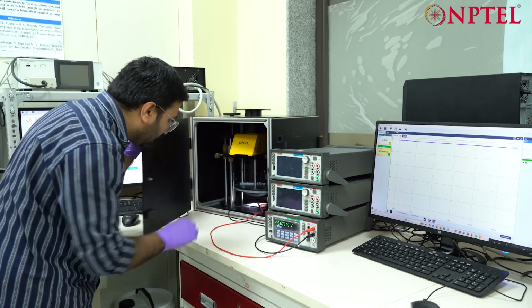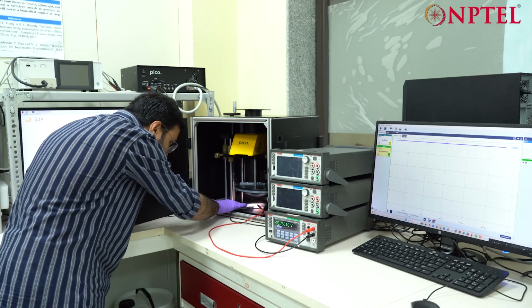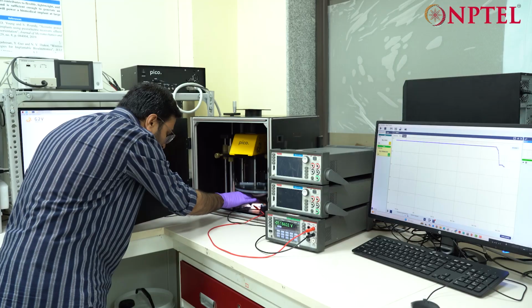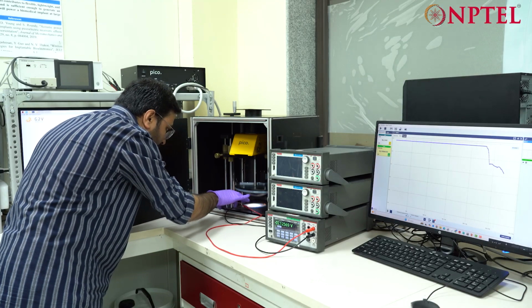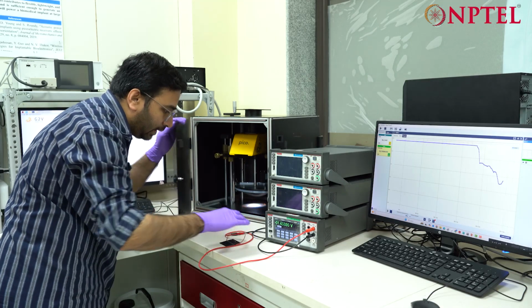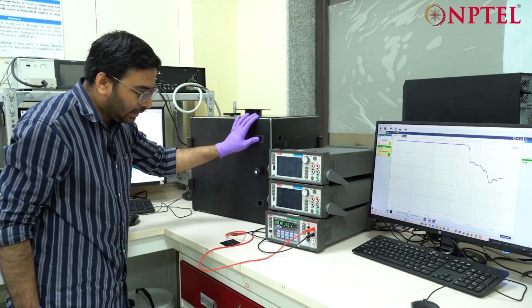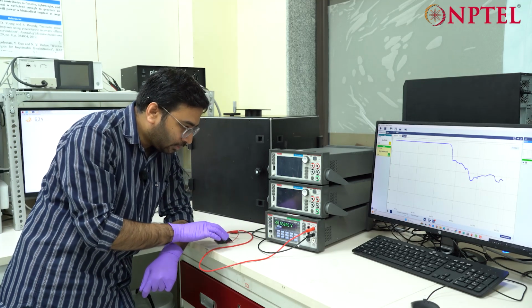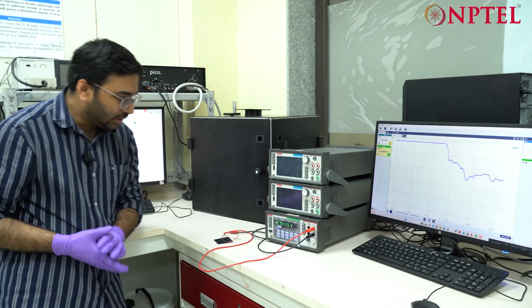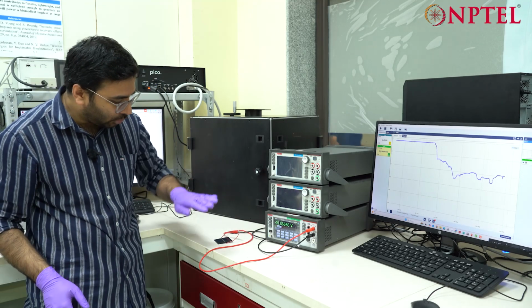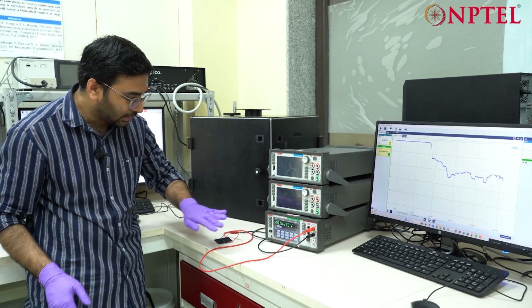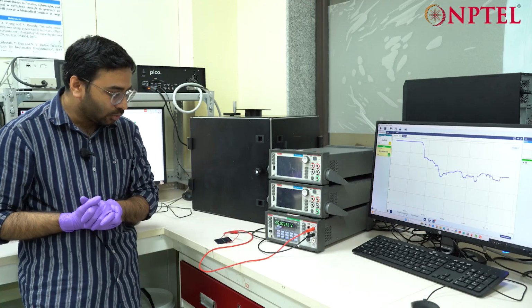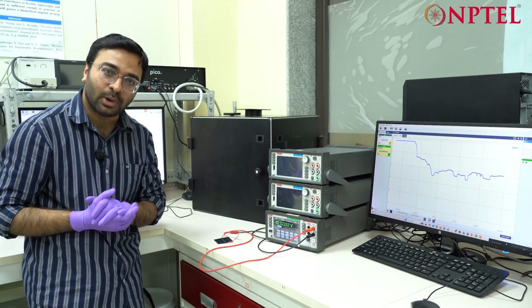You can again take it out from this instrument to the ambient light, and you can see the value is again close to 2.2. The moment I create a shadow, it decreases, and if I remove my hand, it goes back to around 2.1 or 2.2.